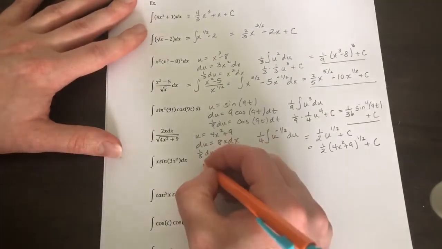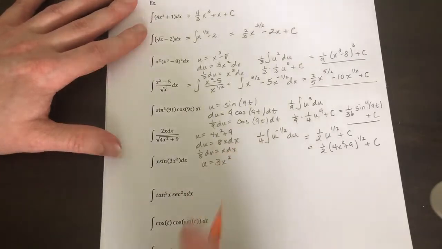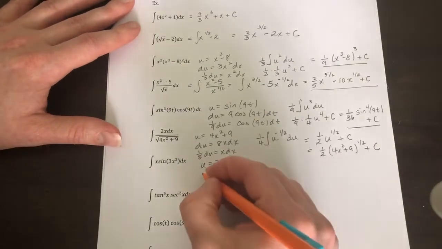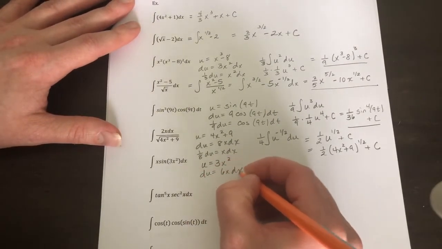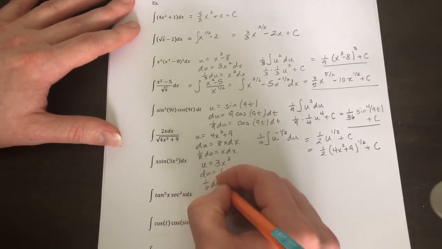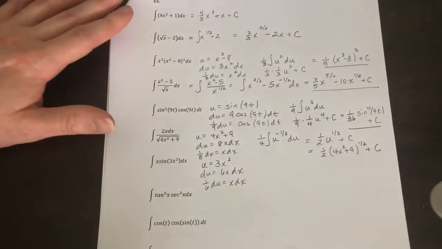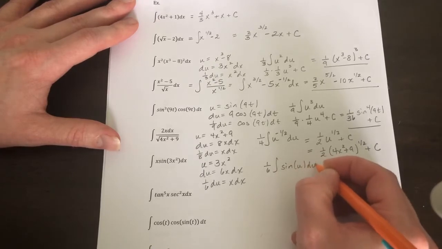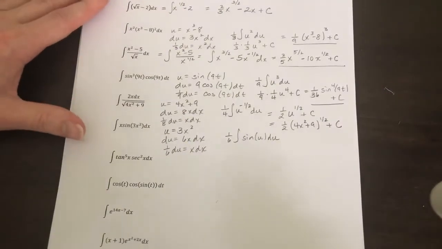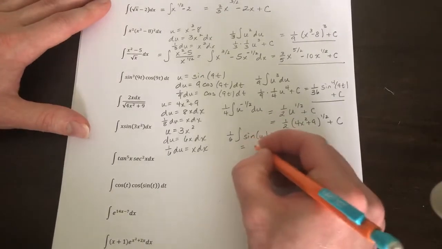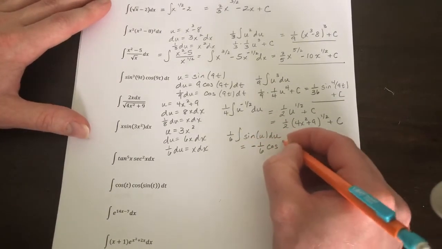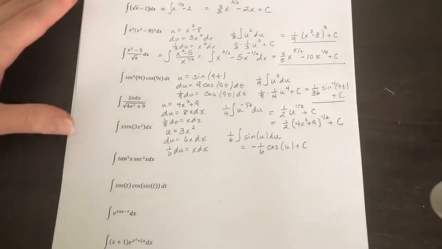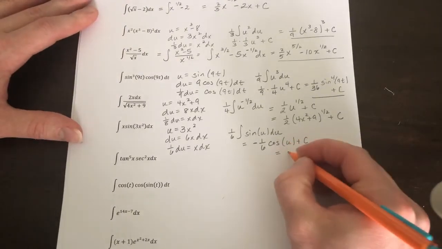Okay, next one. Your u is 3x squared. So on trig, most of the time your angle is going to be your u. Your du is 6x dx. Got to get rid of the 6, so it's 1/6 du is equal to x dx. So I get 1/6 integral of sine of u. The integral of sine is a negative cosine. So it's negative 1/6 cosine of u plus c. Okay, and then we're going to substitute our u back in.